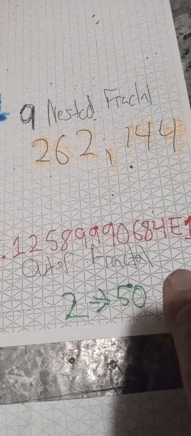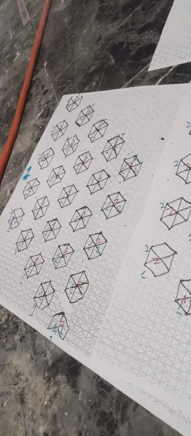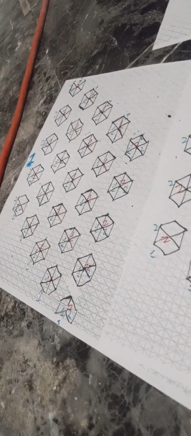And then this is the outer fractal number that you get by considering 4 on each of those cubic faces, even though there's no 4 there.